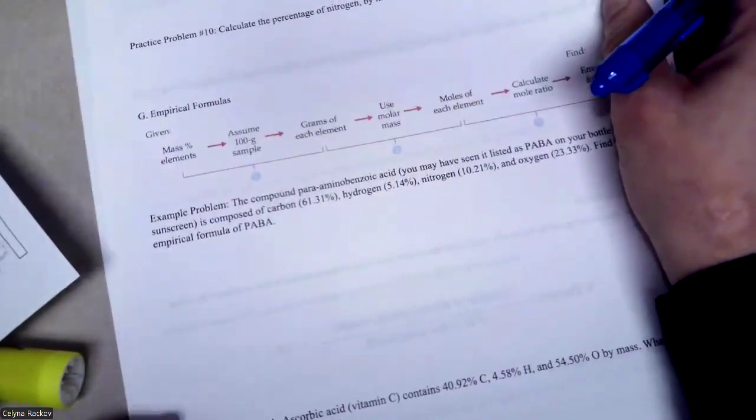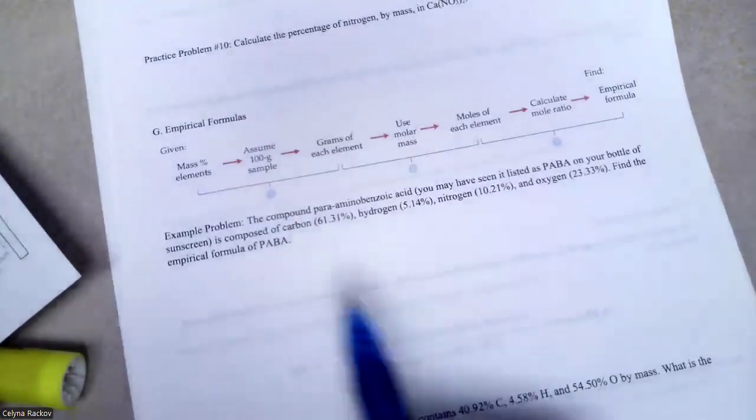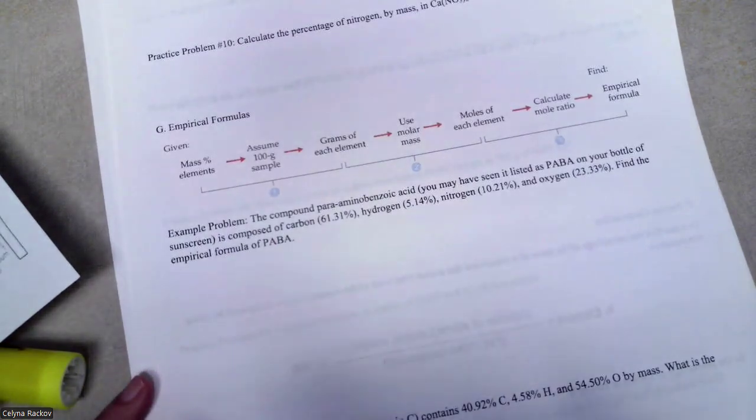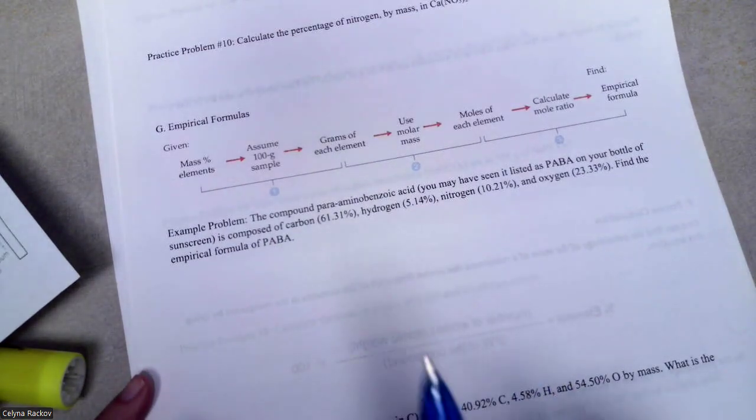And then the next topic here is about the empirical formula. The empirical formula is the smallest ratio of a molecular formula, of a molecular compound.